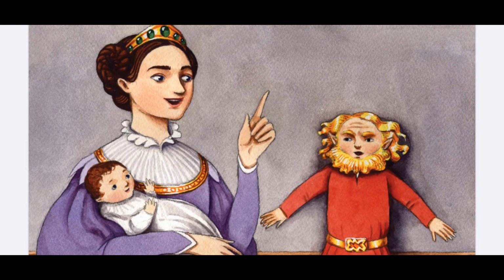The messenger left, and almost as soon as he had gone, the little man arrived. The queen greeted him and asked, "Is your name Jack?" "That's not my name." "Then are you called Harry?" "That's not my name." "Then perhaps," said the queen, "your name is Rumpelstiltskin." "No, no, no! Who told you that?"